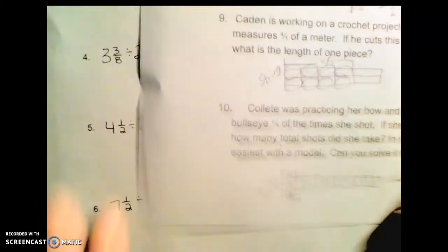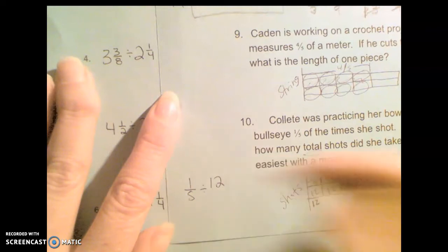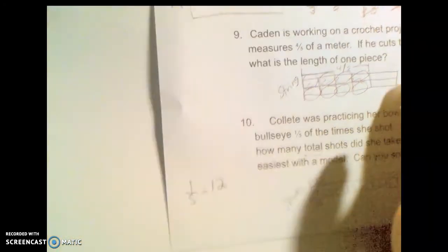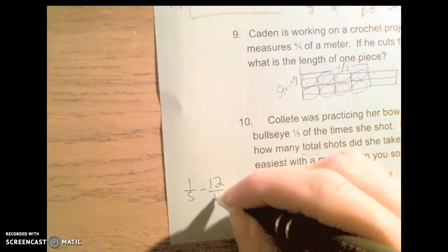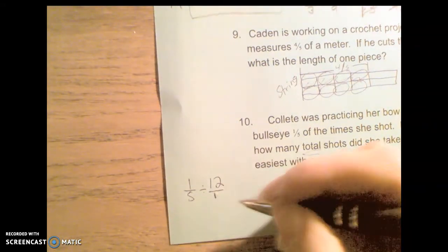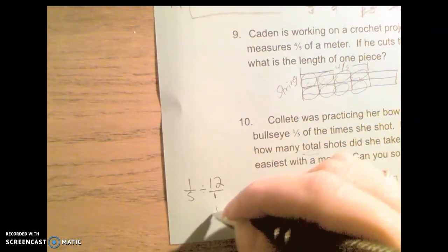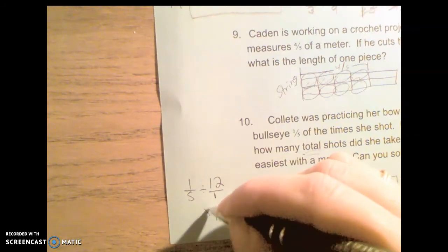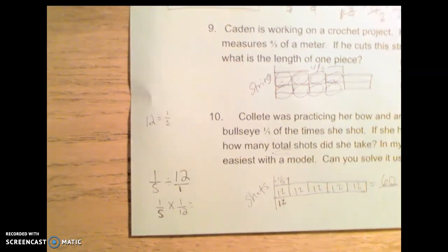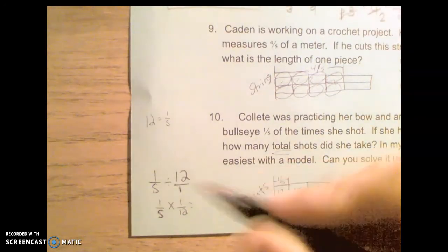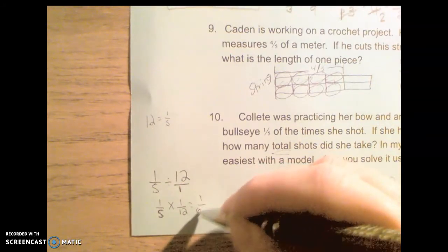Kind of running out of room, I'm going to go over here. 1/5 divided by 12. I need to do a fraction divided by a fraction. So put 12 over 1 because I have 12 whole pieces. It's one big piece. Need to divide? Please don't cry. Just flip the second fraction and multiply. So this is interesting because I get 1 times 1 is 1, 5 times 12 is 60.